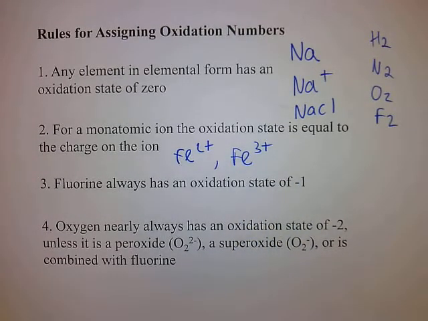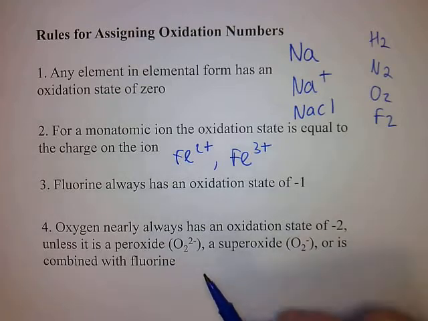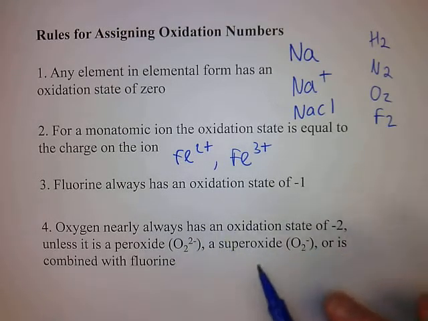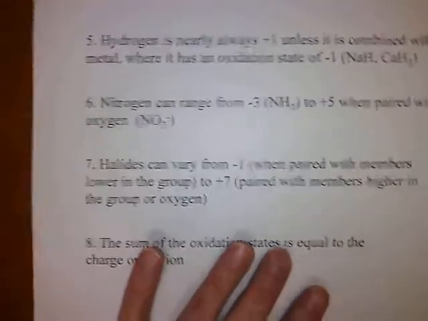Oxygen is nearly always minus 2, in 99.9% of your examples out there. The only exceptions being if it's a peroxide, which is O2 2 minus, or a superoxide, which is O2 minus, or if it's combined with fluorine.